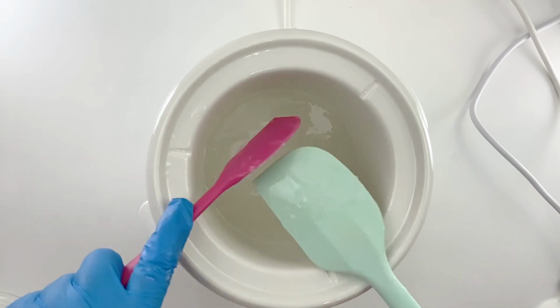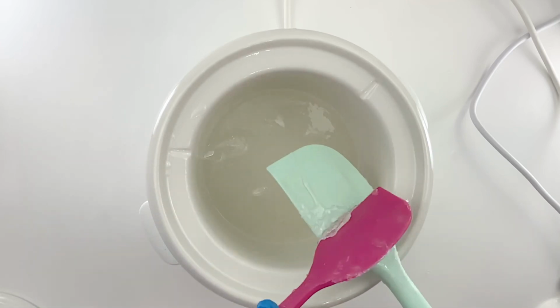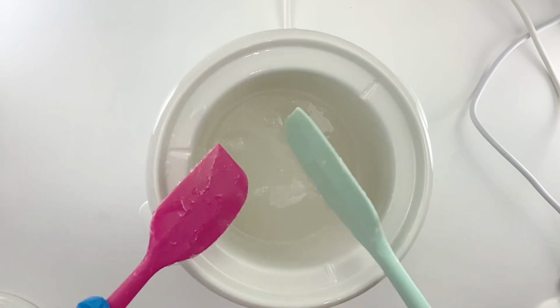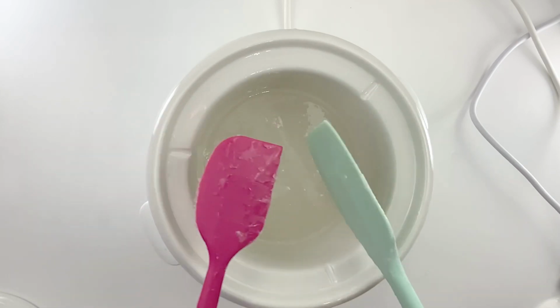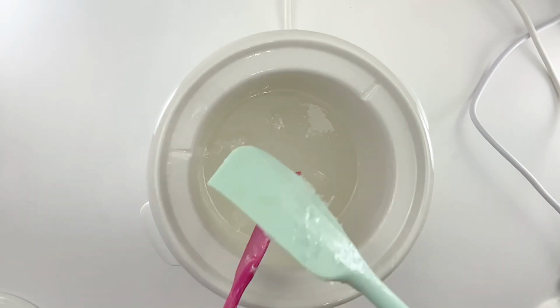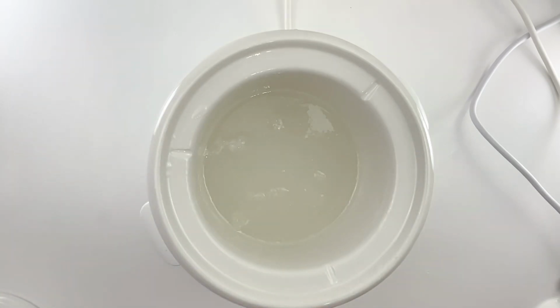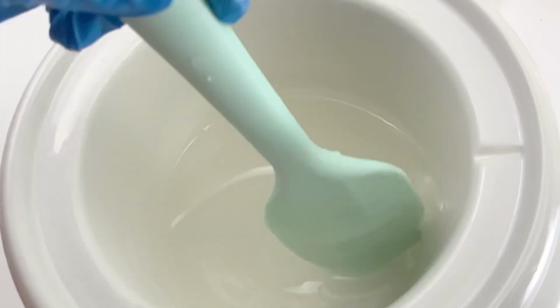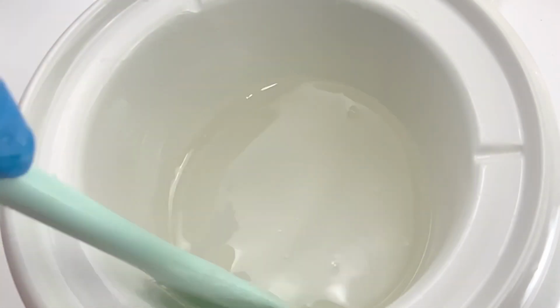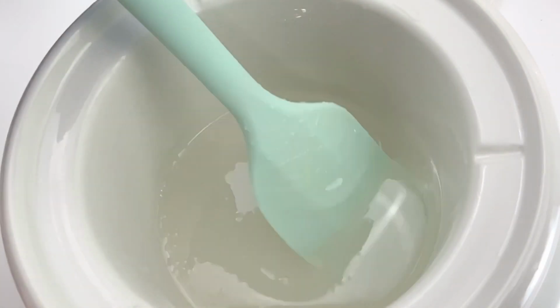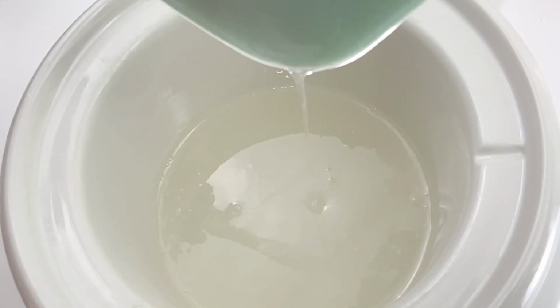Glutamic acid is the amino acid, and cocoyl is a fatty acyl. So, the fatty acid is converted into the fatty acyl, and then to the fatty acyl, you add the amino acid. So, you have your fatty acyl amino acid, which is your cocoyl glutamic acid.